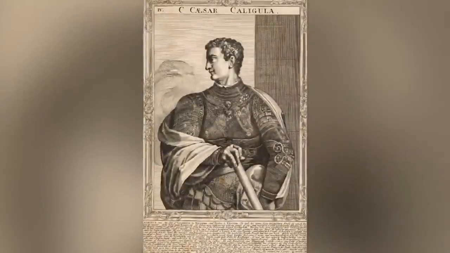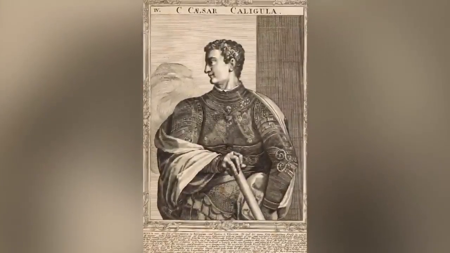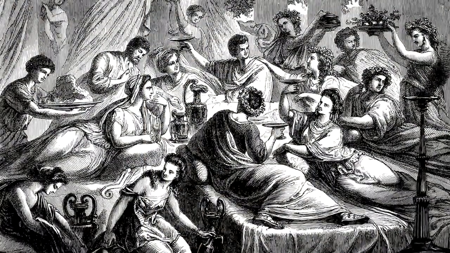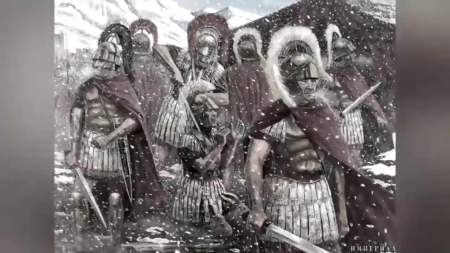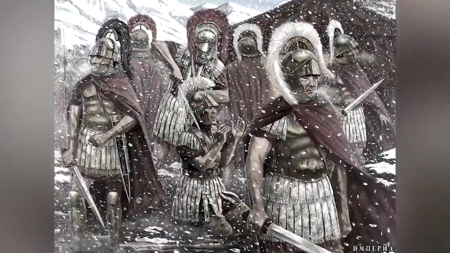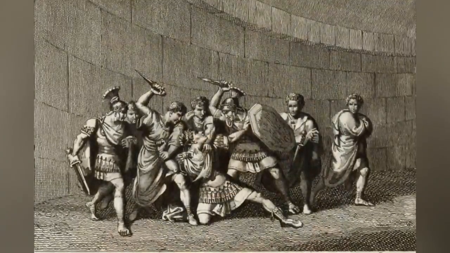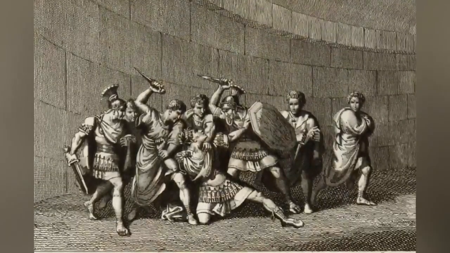Although Caligula was popular at first, soon his true nature emerged. Over the space of a 4-year rule, he declared himself a living god, executed many people, including family members, and embarked on incestuous liaisons with his sisters. The Praetorian Guard murdered him and appointed his uncle Claudius in his place.